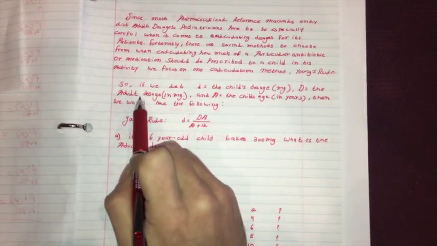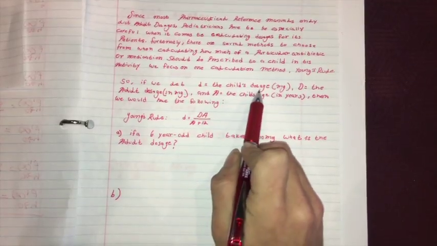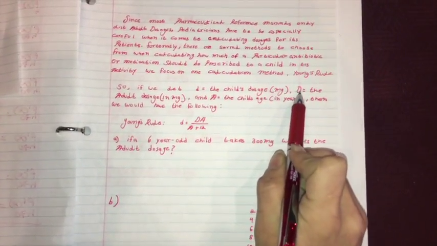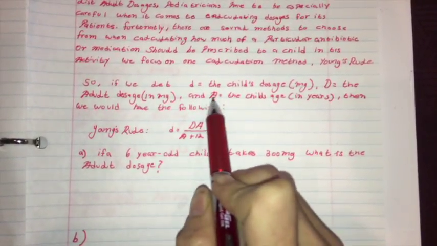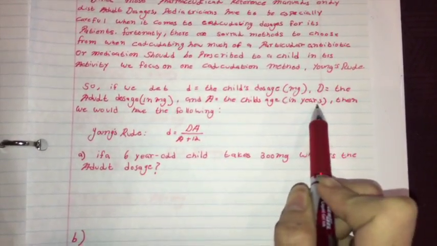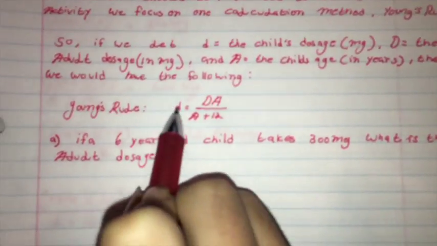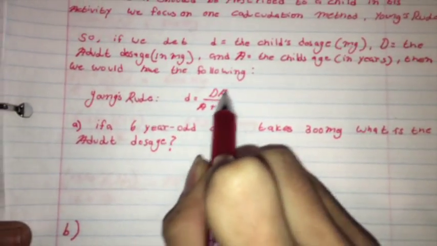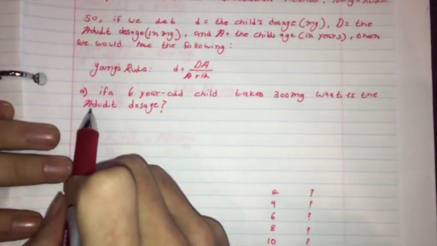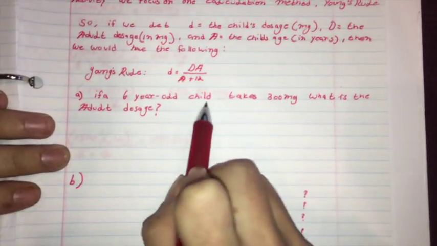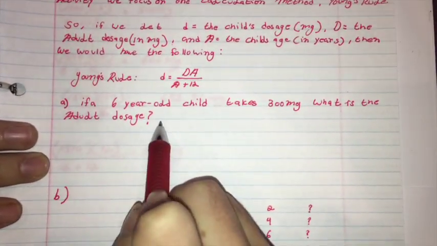So, let's say d equals the child's dosage in milligrams, capital D equals the adult dosage in milligrams, and a equals the child's age in years. Then we have Young's rule: d equals D times a over a plus 12. So we have the following problem. If a 6-year-old child takes 300 milligrams, what is the adult dosage?